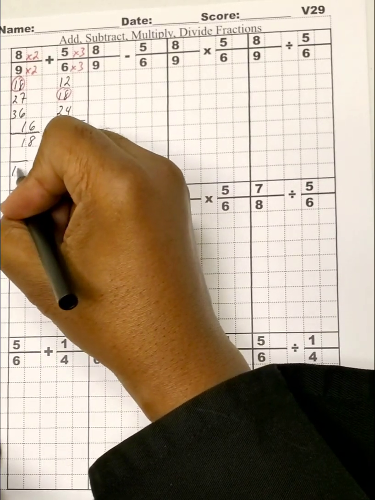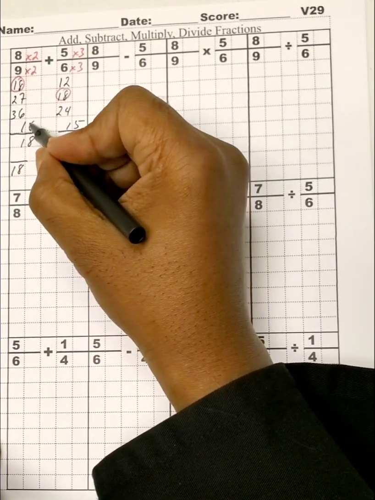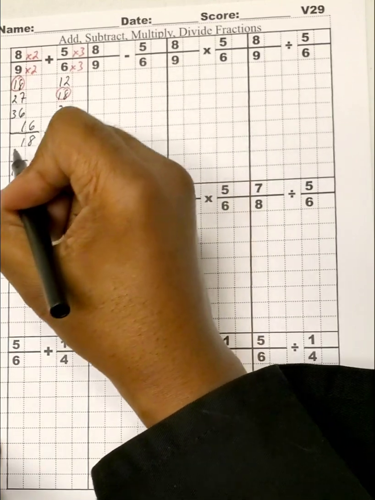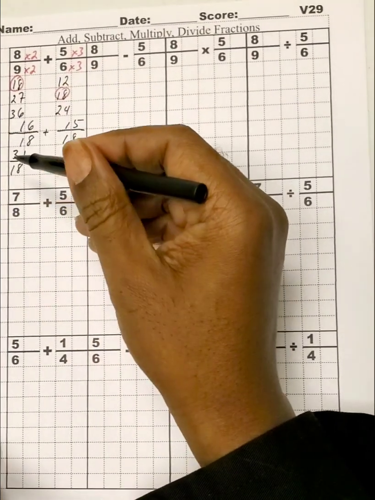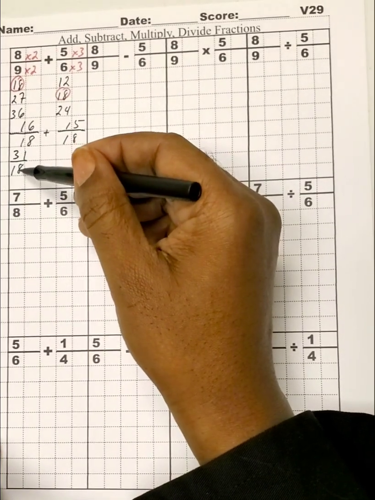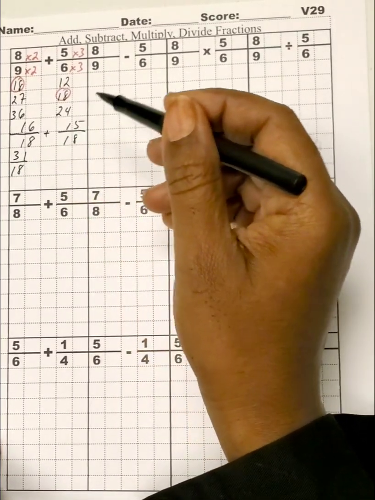Now that your common denominator is 18, we can add the numerators, 16 plus 15, which gives us 31. Now, there's no greatest common factor between 31 and 18, so this is simplified.